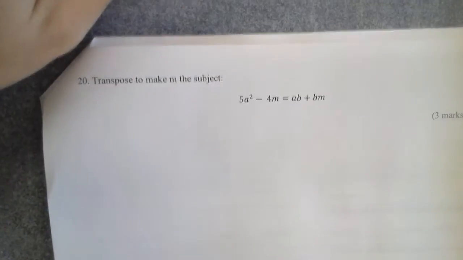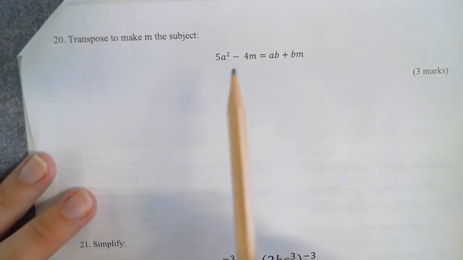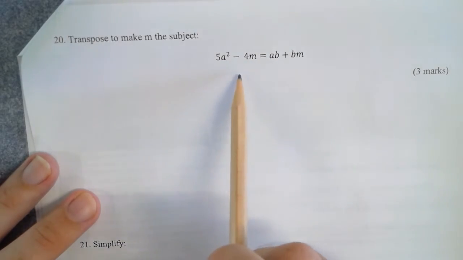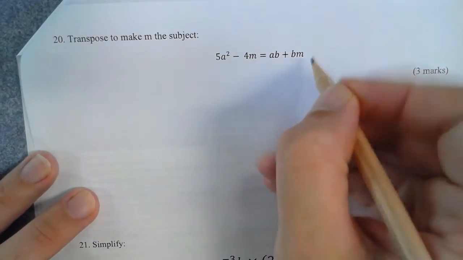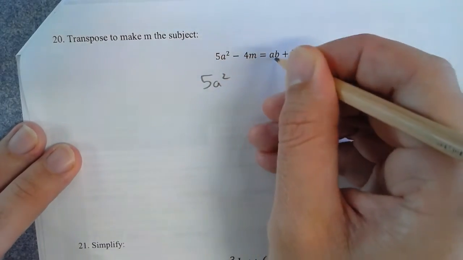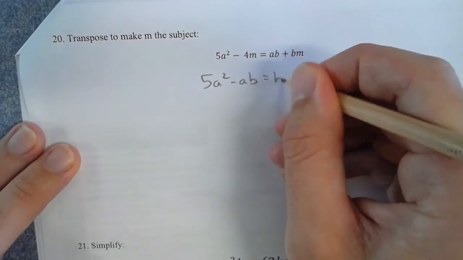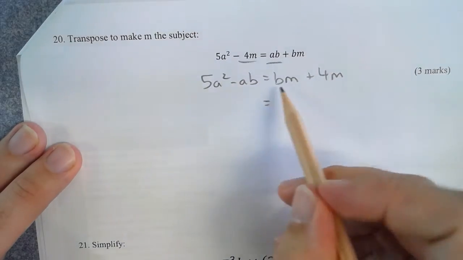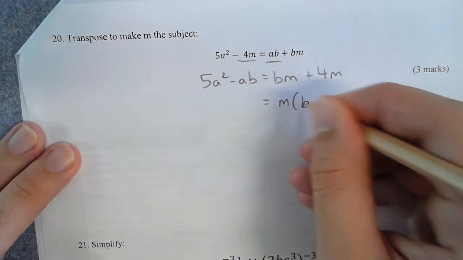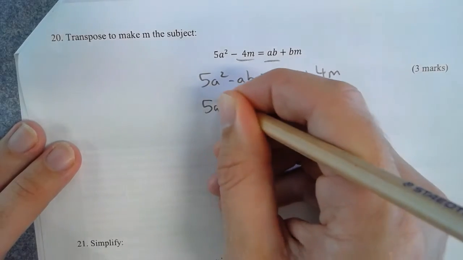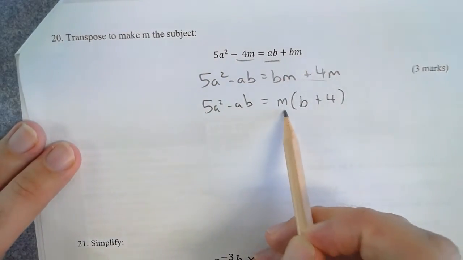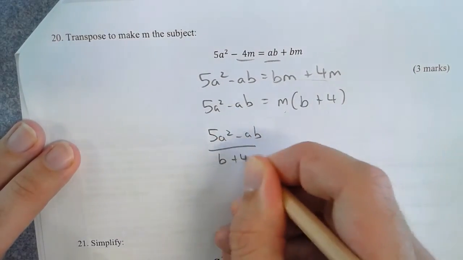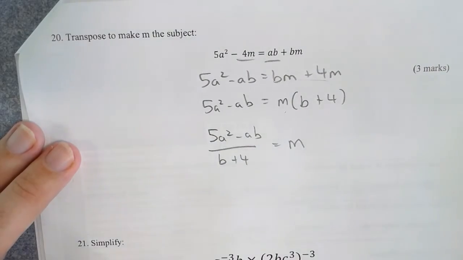Question 20. Transpose to make m the subject. So we've got m's on both sides, so we either move the m's to this side or the m's to this side. I'm going to move the m's to this side because then they're both positive. So we get 5a squared minus ab equals bm plus 4m. So I'll just move those two. Then I'm going to factorize here by taking out the m to get b plus 4, and this side stays the same. Because it's m multiplied by that, we're then going to divide it by that bracket to get what m is. So there's our 3 marks.